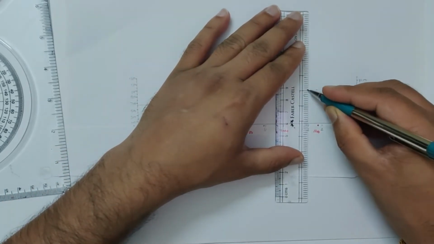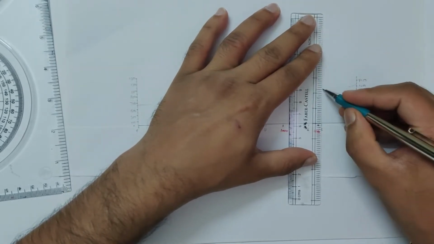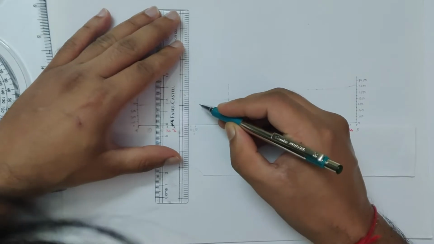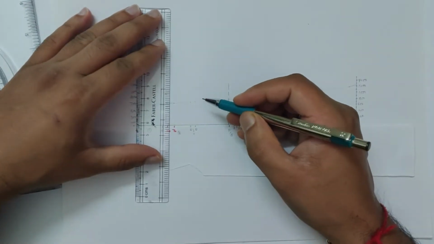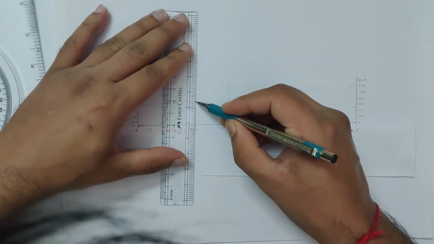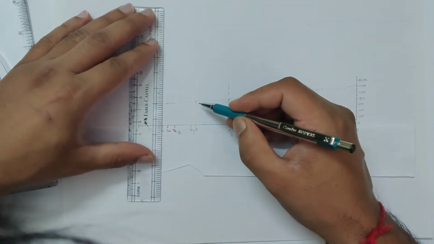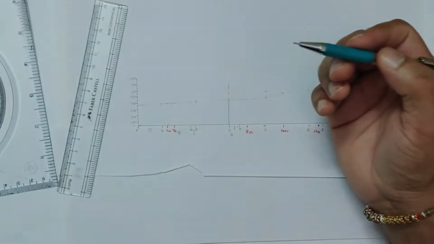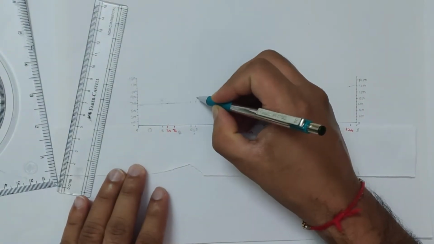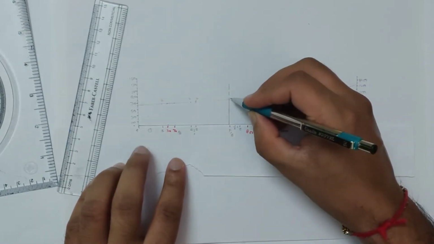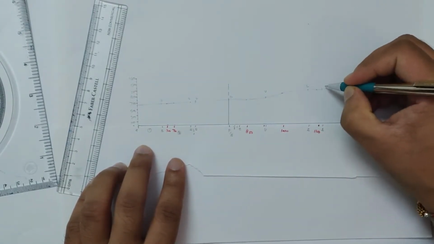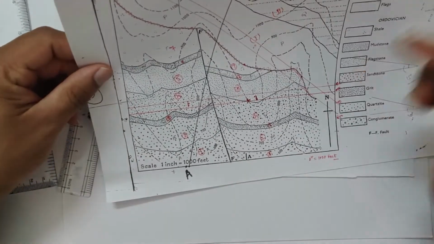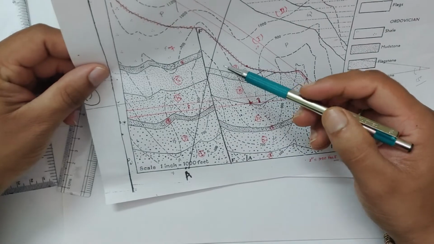We will mark further, taking dip and strike considerations. So now we have marked the position of beds. The bed is over here, over here, over here. Unconformity is over here. A fault and bed both are over here. And here we have a bed trace, and here we have a bed trace. Because we can see that bed one is coming over here, so no problems.